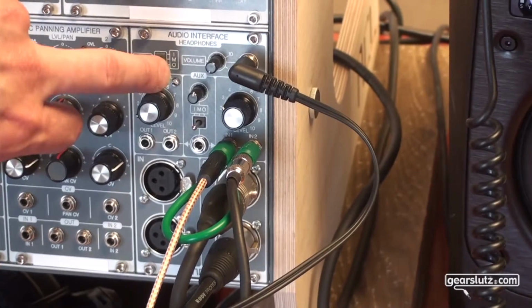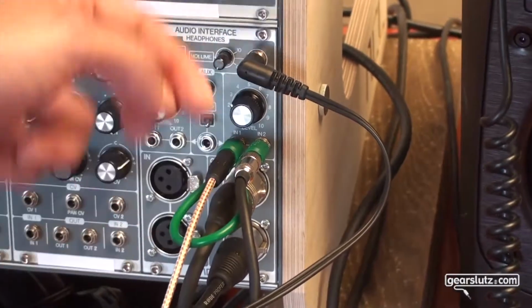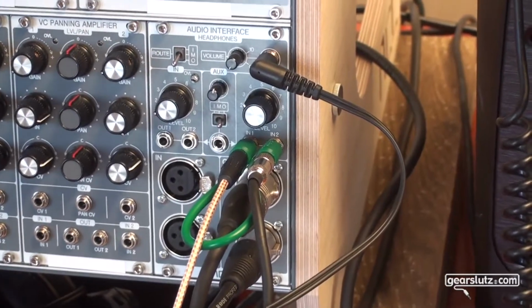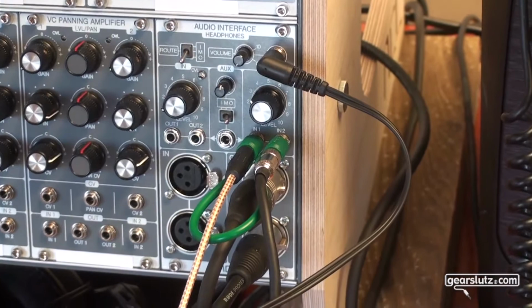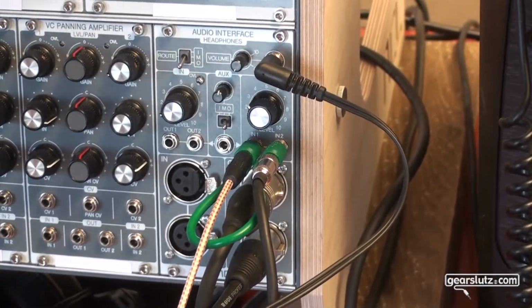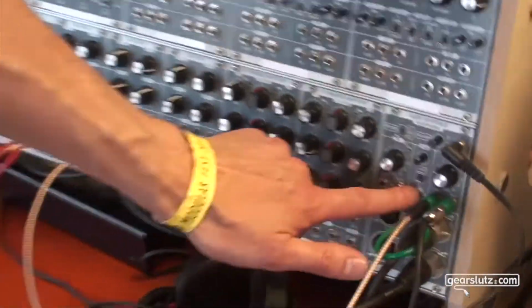Again, the same principle as the headphone switch, or mix it to the input bus, or mix it to the output bus. So you're very flexible using this in certain situations, also for live or whatever. So even the headphone output is very high quality. The aux input is also very high quality. And yeah, I think it's a very good audio interface module.